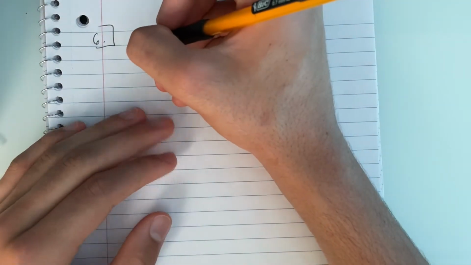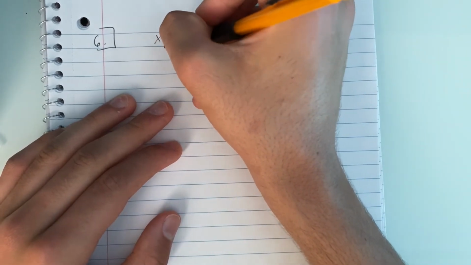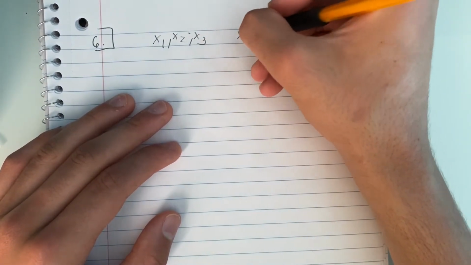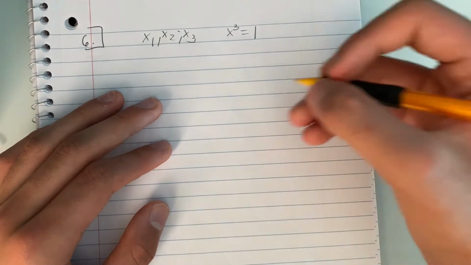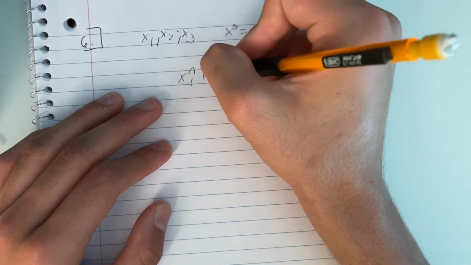So now to problem 6. Here, it's asking, there are roots x1, x2, and x3 of the equation as shown, and what we're looking for is x of something.